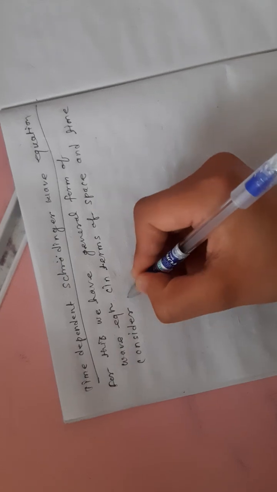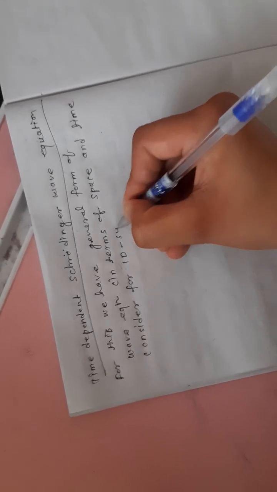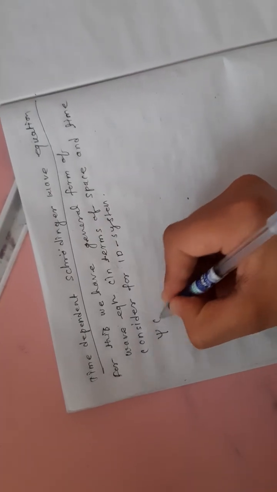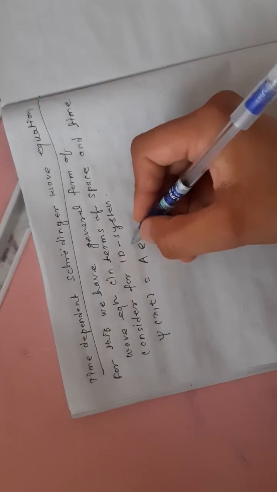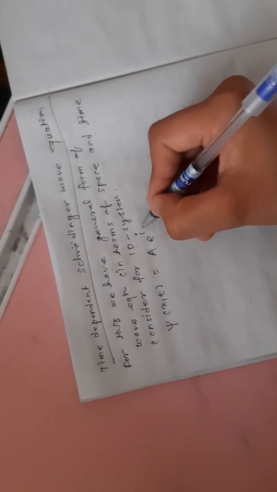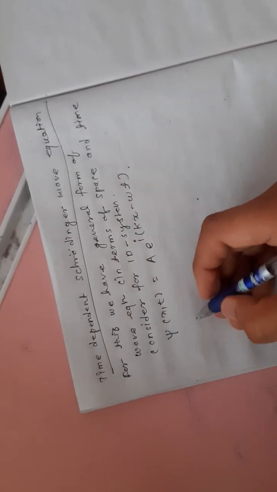Let us consider a one dimensional system, that is psi(x,t) is equal to A e to the power i(kx minus omega t).